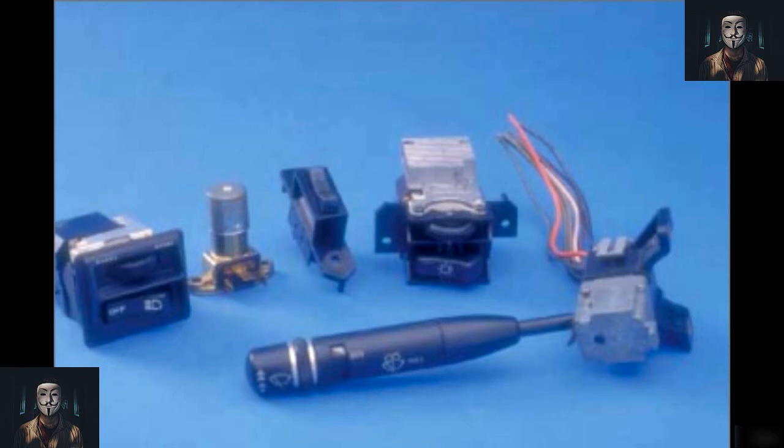As I thought, this type of switch is very difficult to understand.